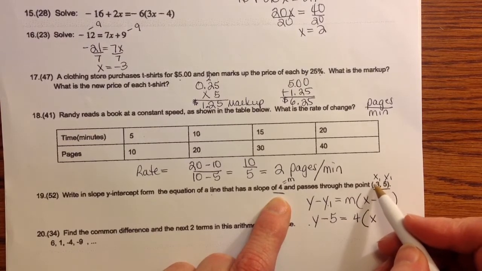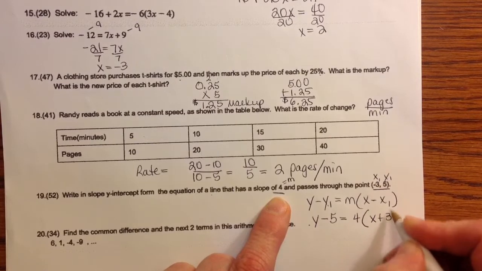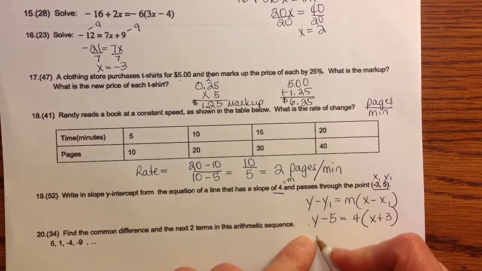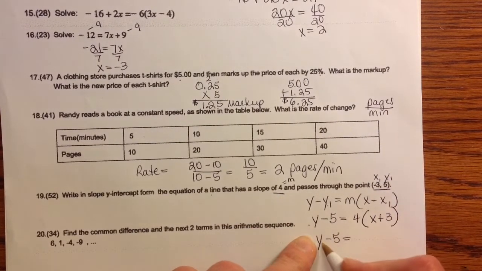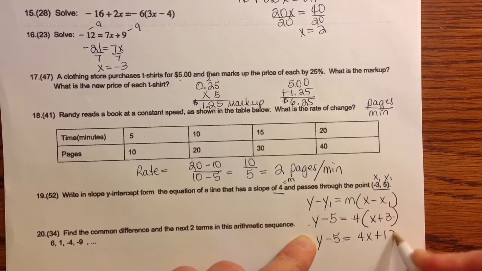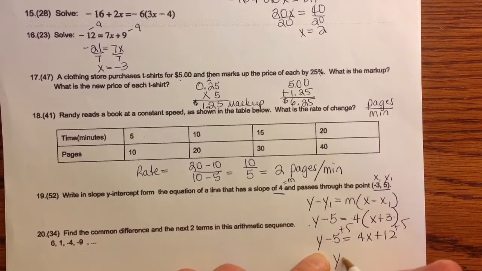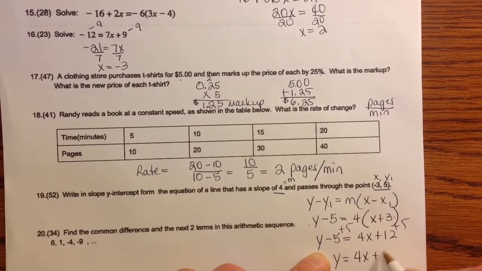Now, I'm going to go ahead and multiply that negative, because I've got minus a negative 3, so I'm going to go ahead and put plus 3 there. Now let's distribute, and we get y minus 5 is equal to 4x plus 12. Add the 5, and we get y is equal to 4x plus 17.